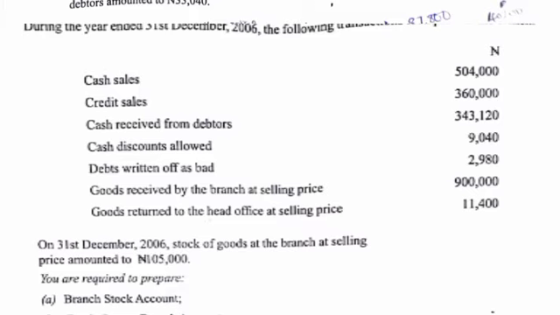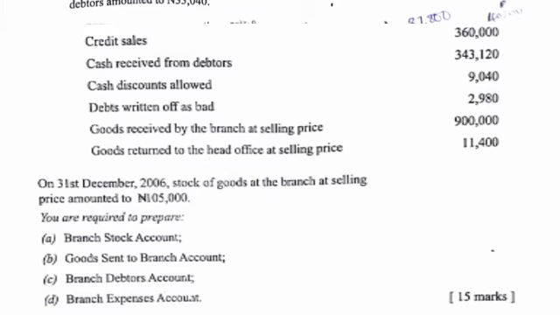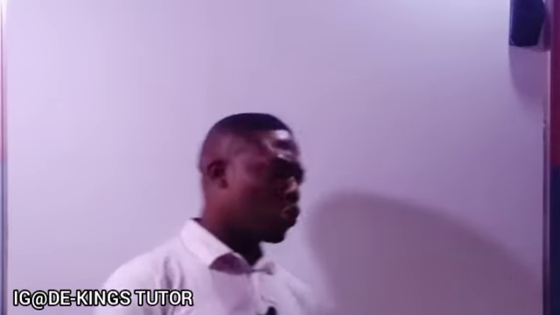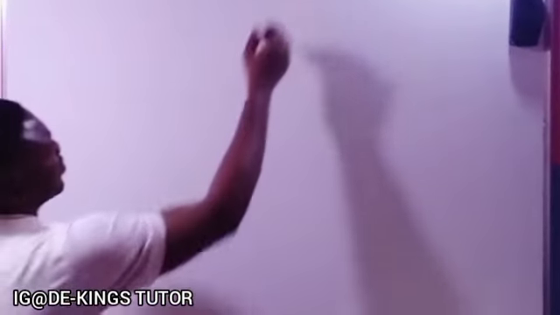You are required to prepare A, the branch stock account; B, the goods sent to branch account; C, the branch debtors account; D, the branch expenses account. Now, they did not state the branch adjustment account, so you should note that this is a different question entirely, but it is also on cost plus percentage. So we are going to prepare this.